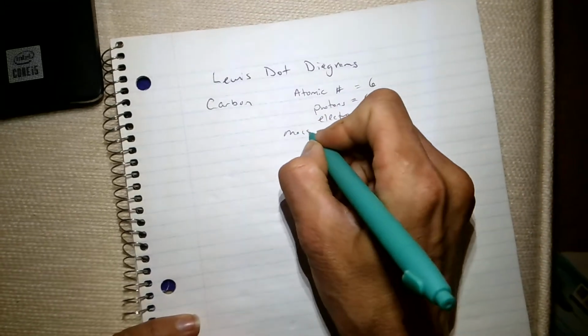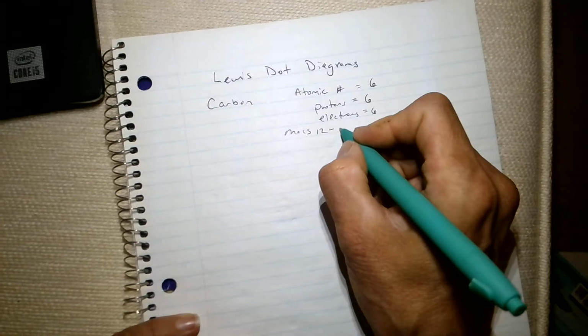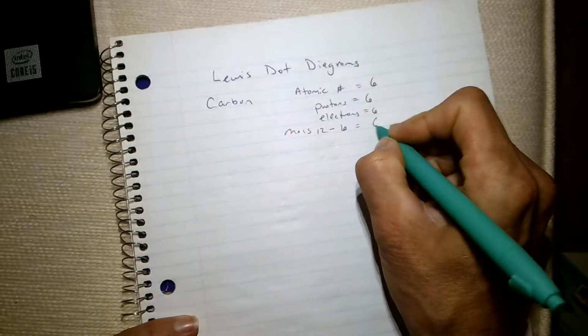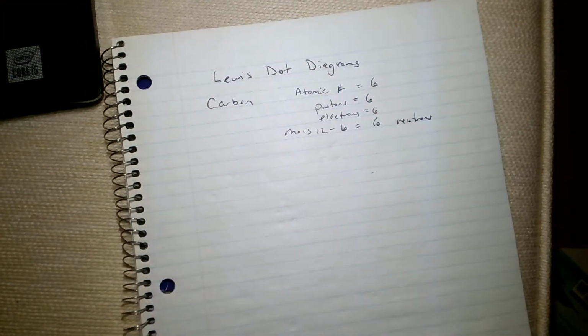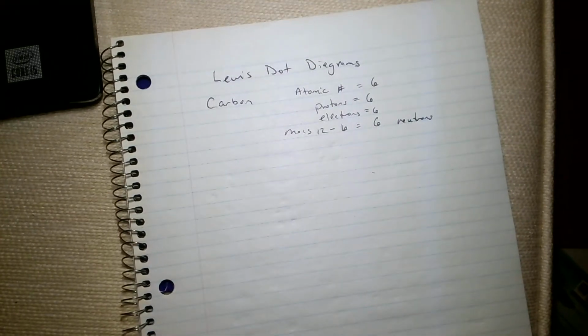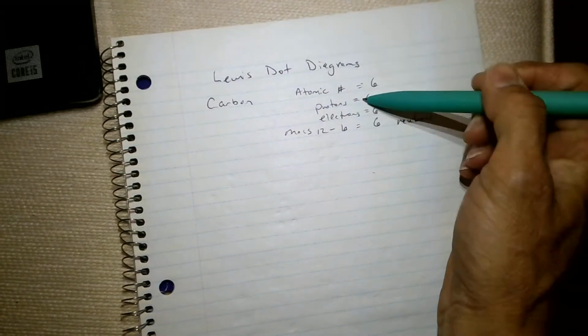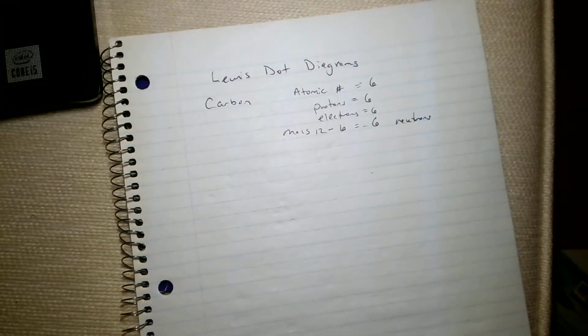Mass is 12, so we take away the atomic number, 6, leaving 6 neutrons. Hopefully you're able to find the atomic number, protons, electrons, and neutrons. That's the base. You need to know this, or you will be completely lost going forward.